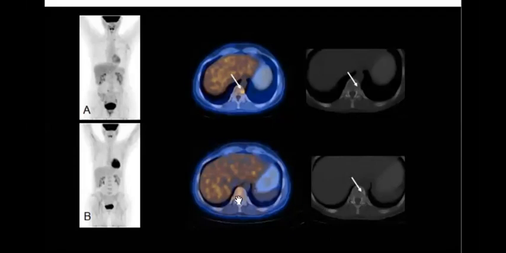Why metabolic? Because you see that the tracer uptake, which is a metabolic criterion, is gone, it's finished. You don't see it here. So this means that it's a good response, which is called complete metabolic response, or CMR.